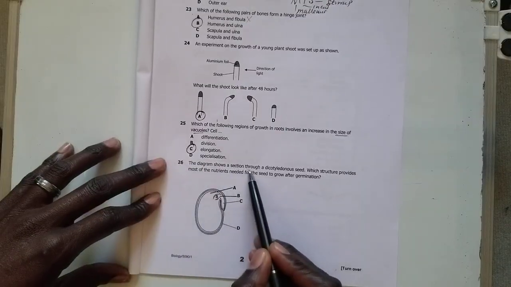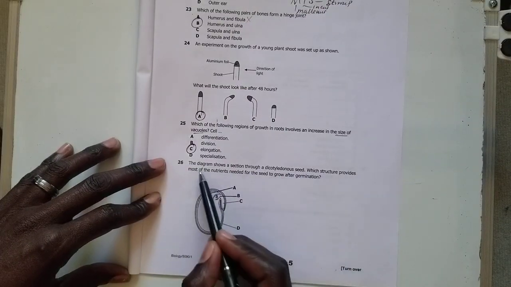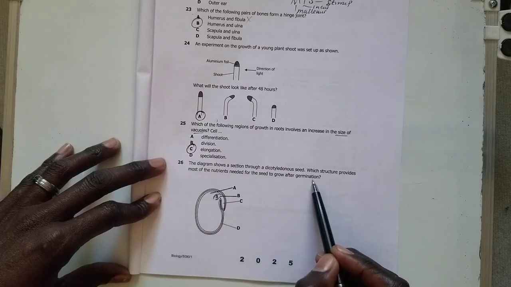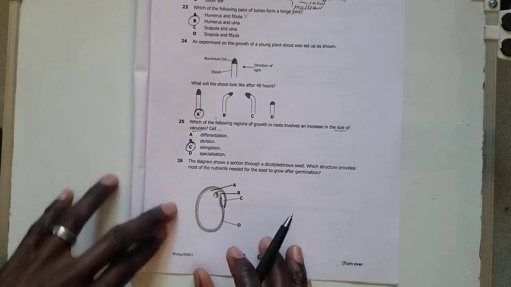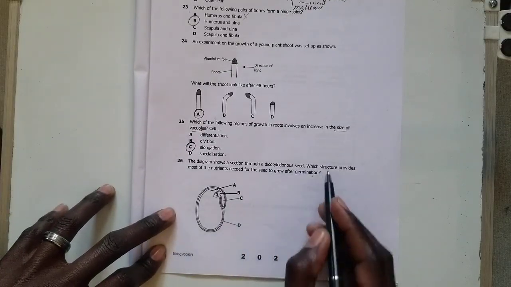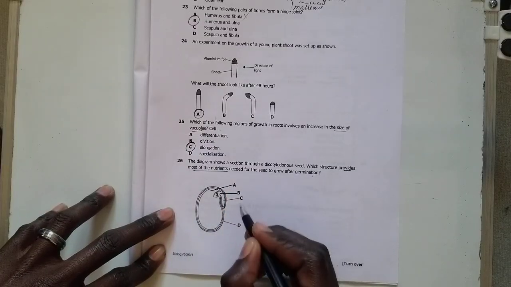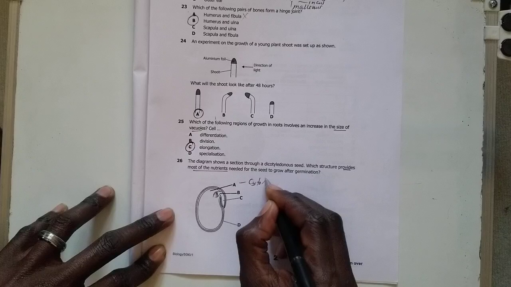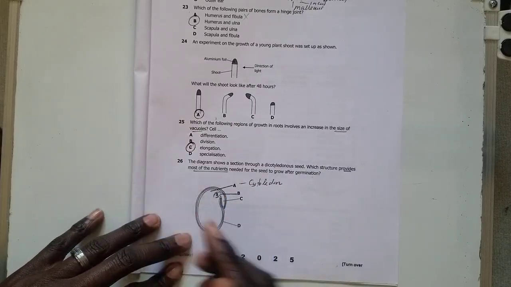26 says the diagram shows a section through a dicotyledonous seed. Which structure provides most of the nutrients needed for the seed to grow after germination? So most of the nutrient is provided by this part called the cotyledon. It is the food storage organ in dicots.